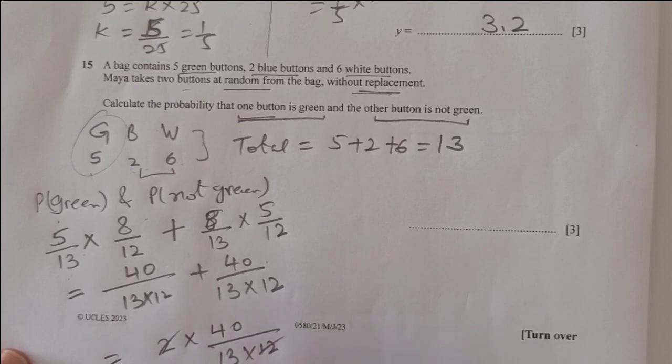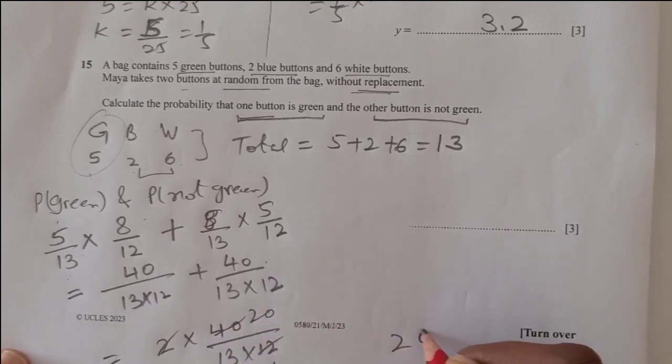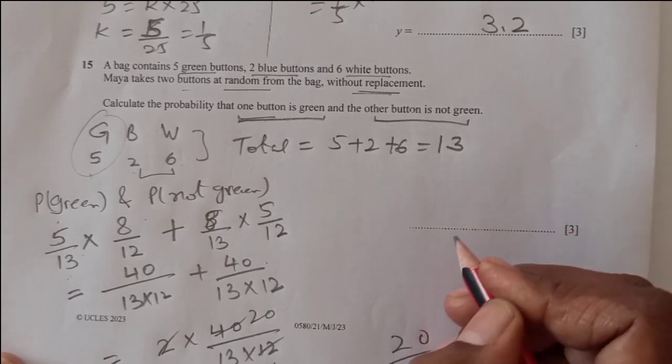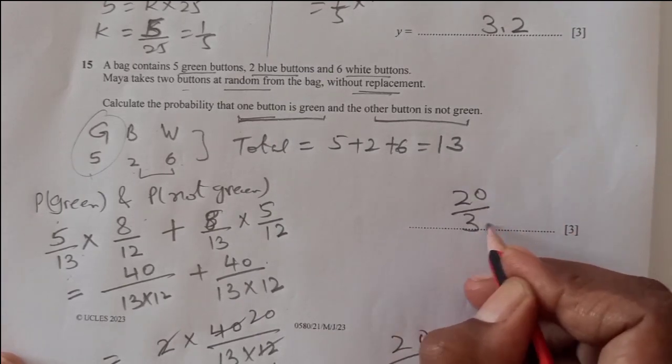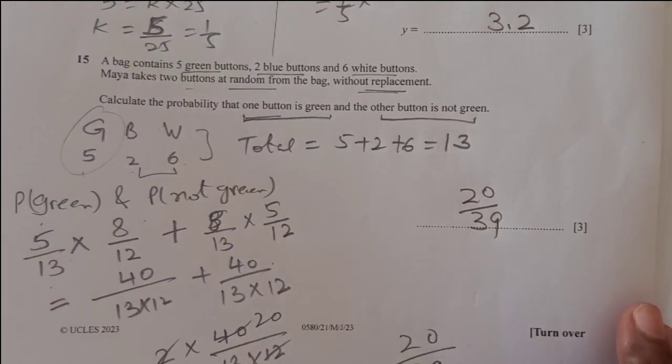So we are going to simplify. 2 times 6, this is 3 times 2, 2 times 3, 20. This is 20 over 13 times 3 is 39. So 20 over 39 is the final answer, right? So that was number 15. So let's move to the next question.